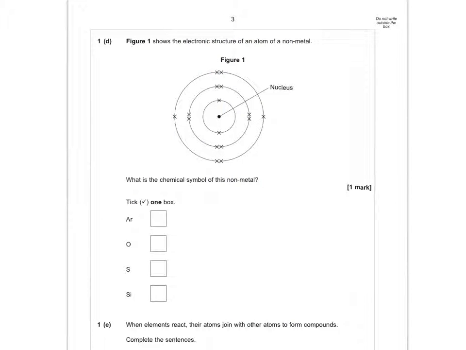Moving on to question 1D. Figure 1 shows the electronic structure of an atom of a non-metal. We've got the nucleus that's been labelled, and then we have its electronic structure. So it wants you to identify the chemical symbol of this element.